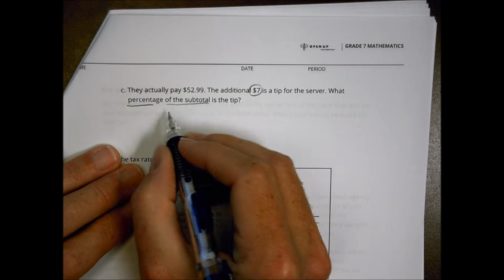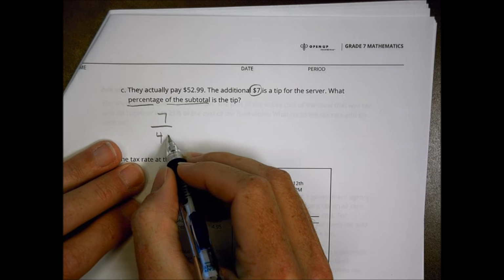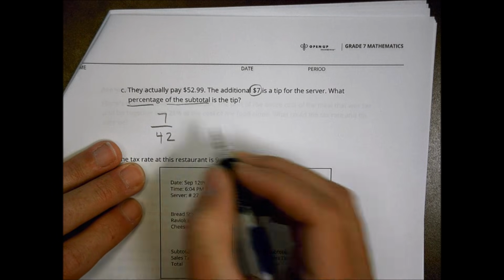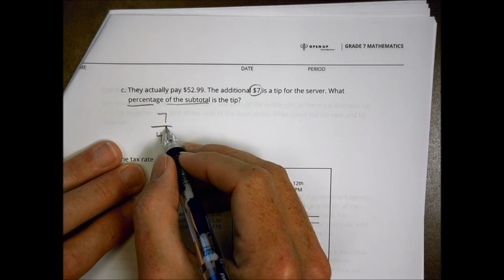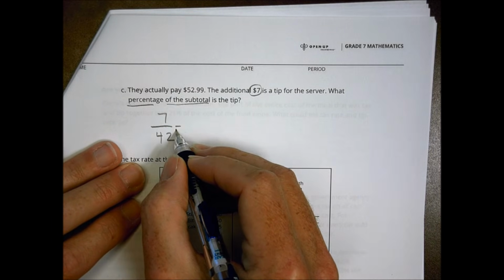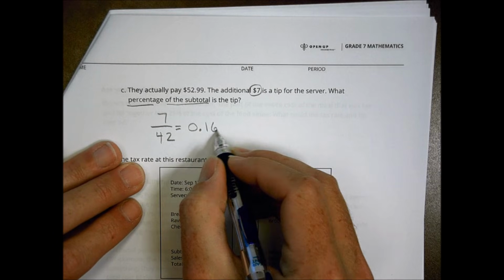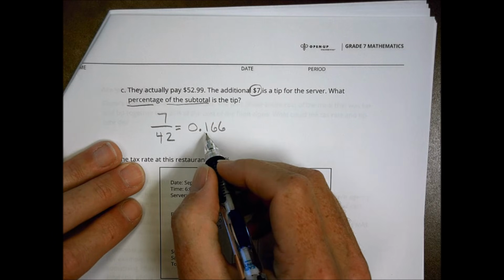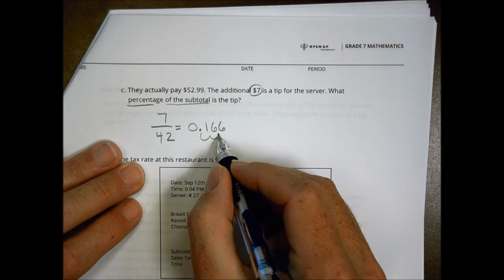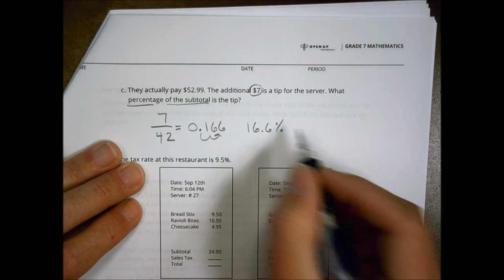Well, I'm doing $7 out of the subtotal, which is 42. So in terms of what I'm doing, this is my tip out of the subtotal. So if I do 7 divided by 42, I end up with 0.166, and it goes on for a while, okay? And so to make that into a percentage, I'll move this over 2 places. I end up with 16.6%. Could I round that?